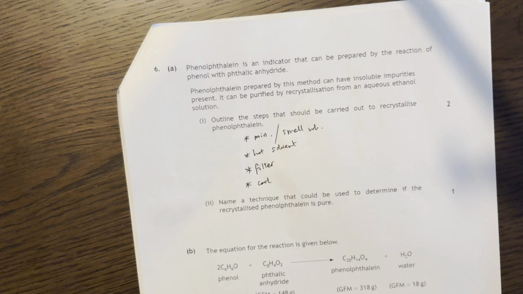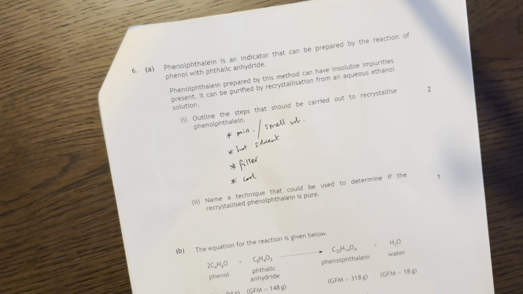Now, for naming a technique that could be used to determine if this is a pure sample, so another purity check, you've got a few. You can mention melting point or mixed melting point. You don't need the word analysis after it. IR, or infrared spectroscopy, which is the letters IR, would simply work. NMR, mass spec, you could even write MS, that is acceptable according to the marking scheme. And then we've just seen one on a previous page. You could also have mentioned chromatography or TLC. Any purity check analytical technique would be appropriate here.